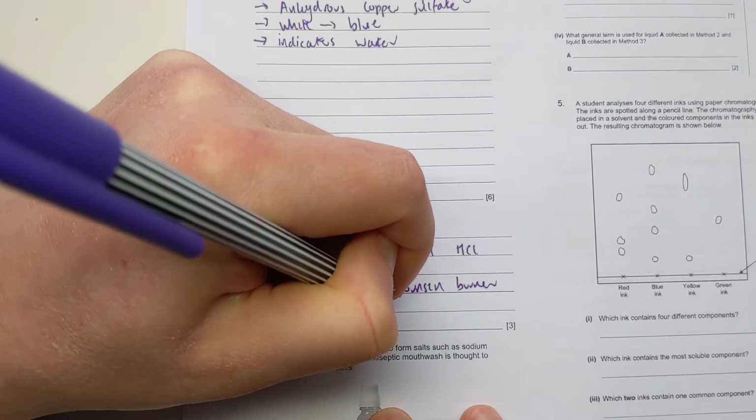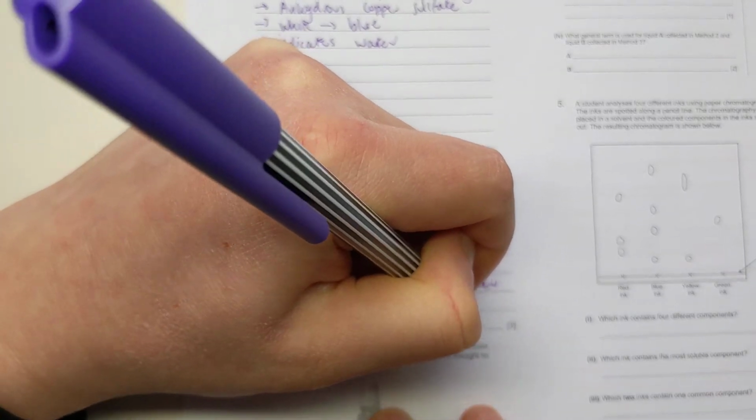And observe colour. That's all you need for 3 marks.